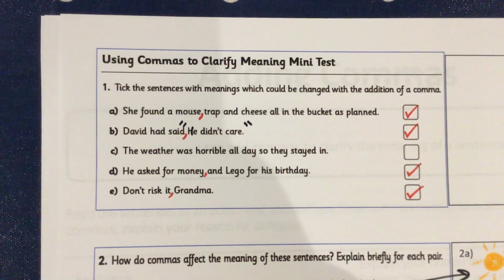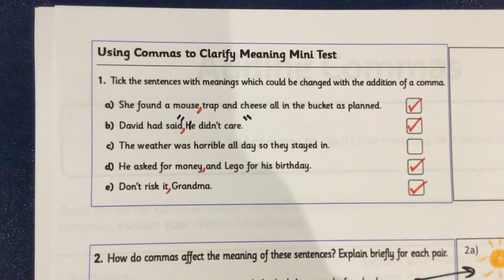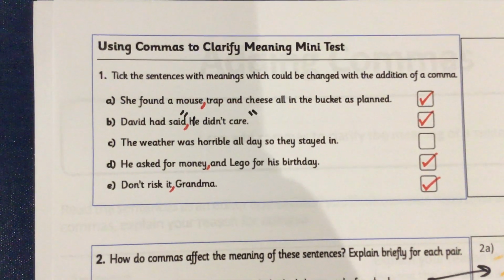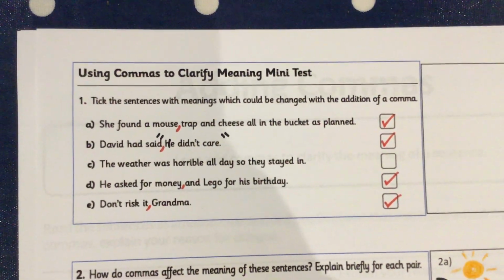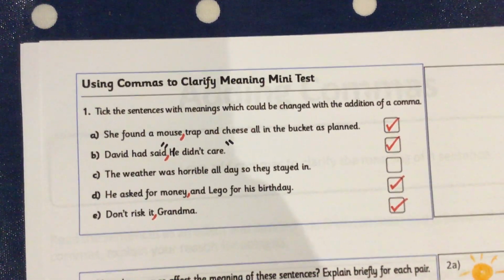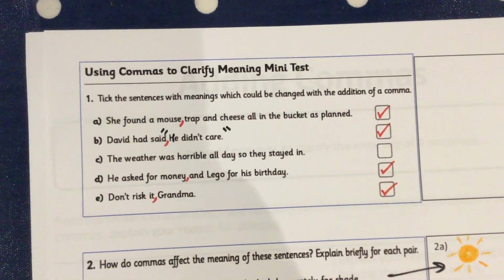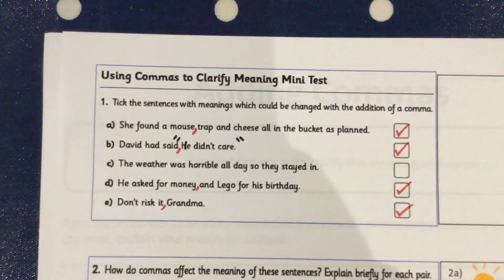February. And with the last one, just as we had those quite funny examples, like, let's eat grandma, don't risk it, grandma. So 4 sentences there requiring the comma.